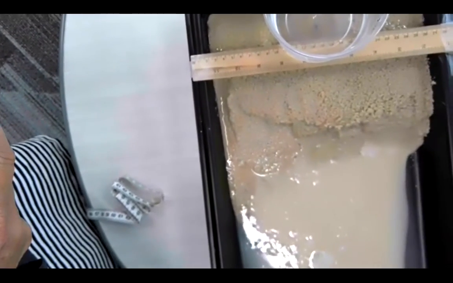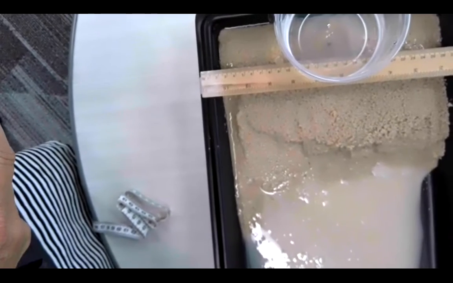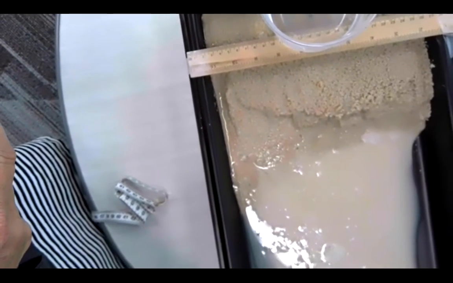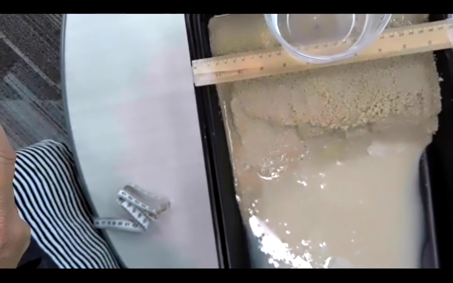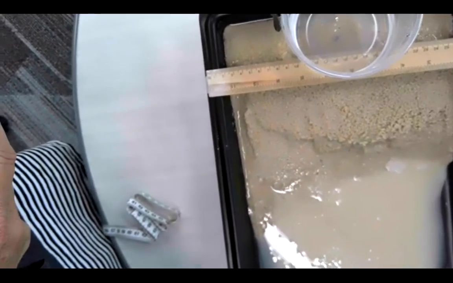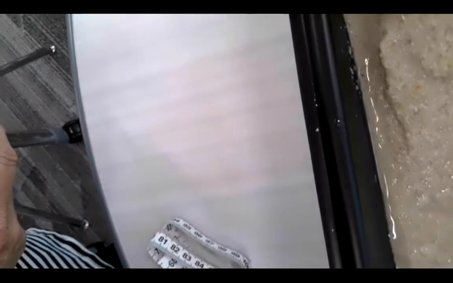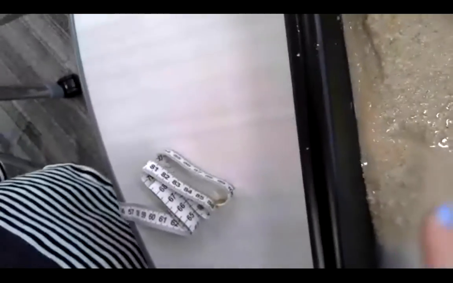Do you see the difference of the regular rain versus how quickly the soil eroded with the flood conditions? I'm going to zoom in again. Do you see how there's a big canyon on that side? How the soil traveled far.